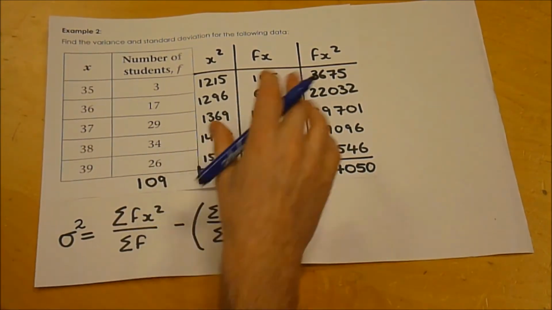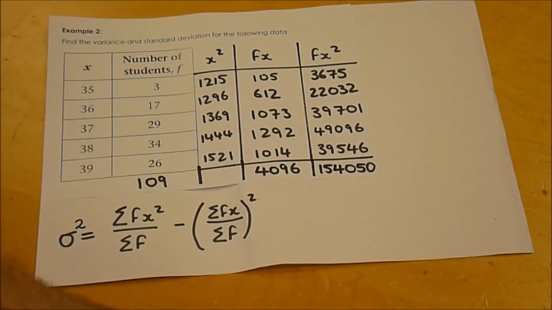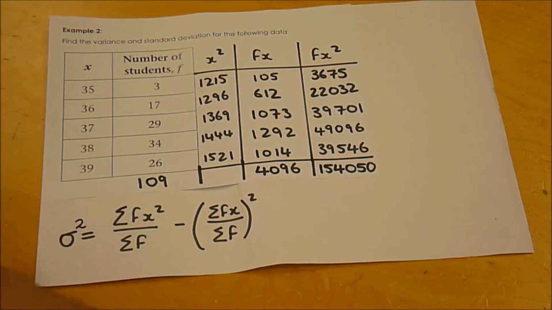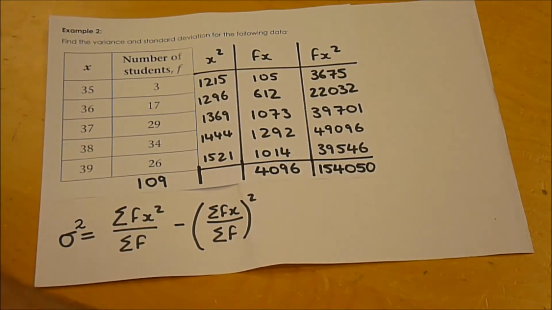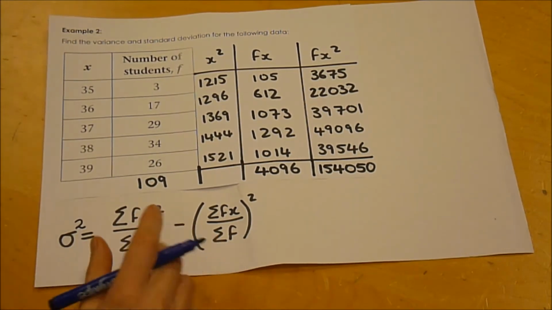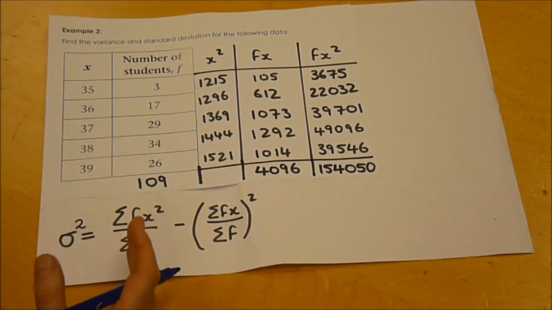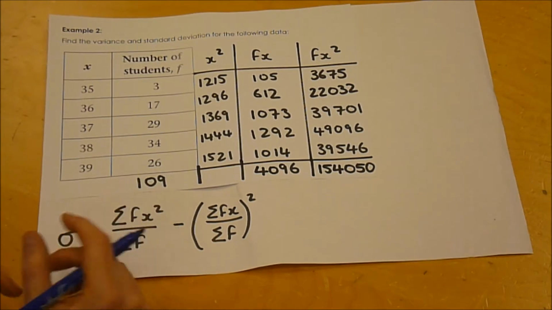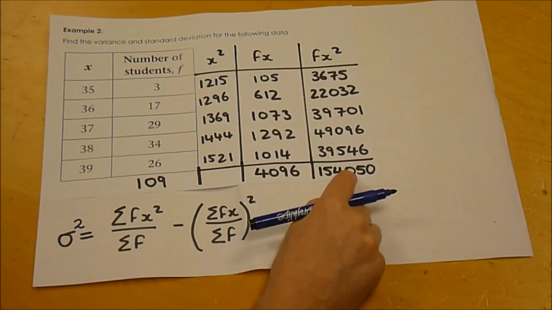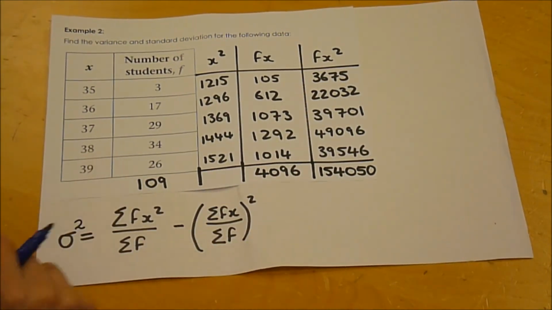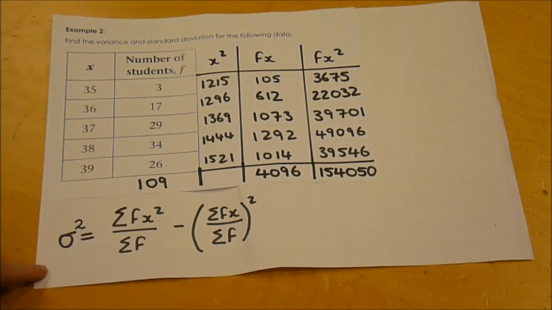Right, hopefully your table resembles this. I suggest you pause the video again and just check that all your entries are exactly the same. Remember, this is the same formula as what we've looked at before, but this time we're having to multiply by the frequency before we add them up. So you can see that I've put some totals at the end of each row.